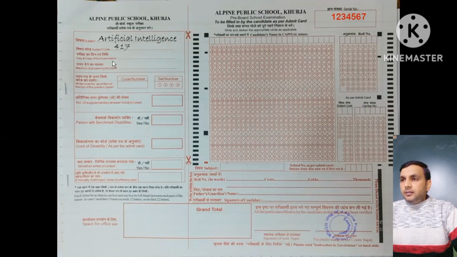Next, this is the day and date of the examination. For example, in the pre-board, you will be having your pre-board exam on 25th of November, Saturday. You can write it like this. In the board exams as well, write the current day and date of the exam.